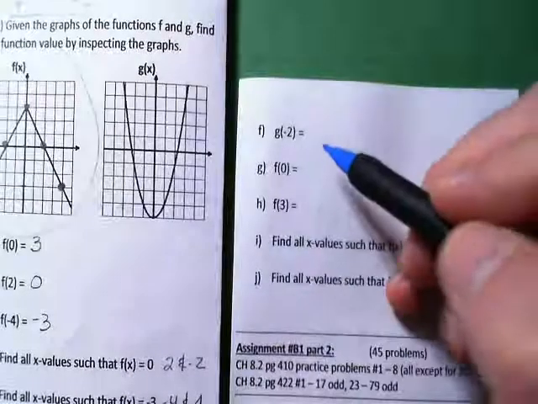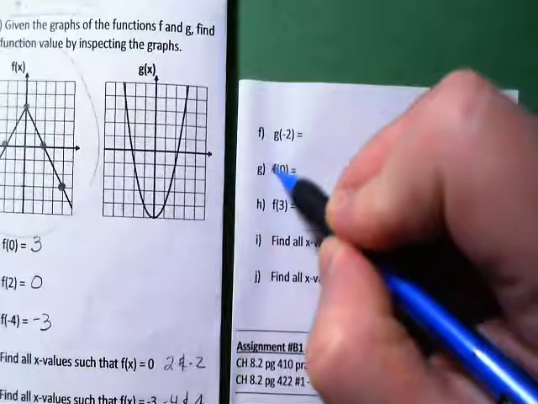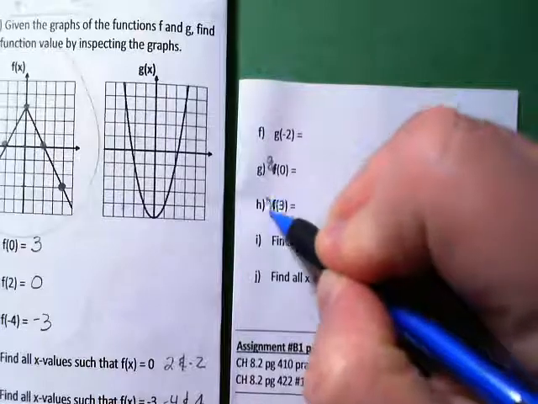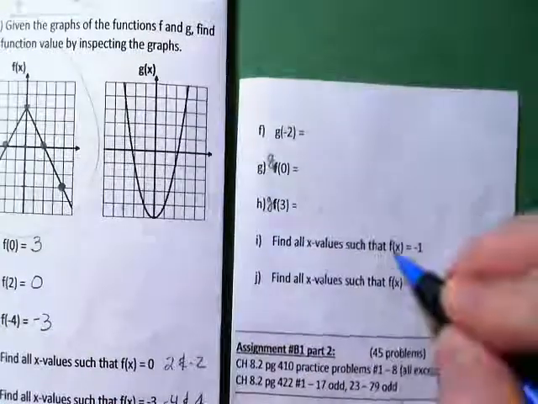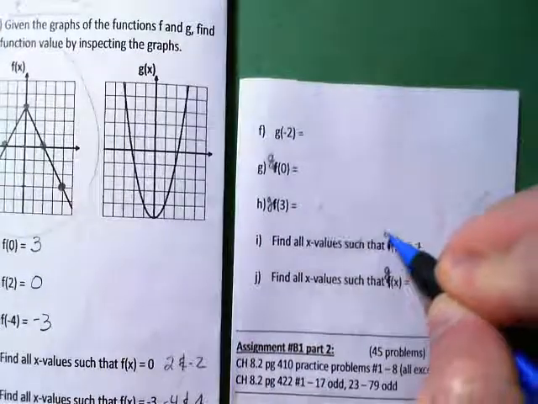Okay, now we're going to continue the problems. We just have to make a few corrections here. I made a typo here. This is supposed to be g of 0, and this is supposed to be a g of 0 also. So I apologize for my mistakes here. So let's change these to g's.